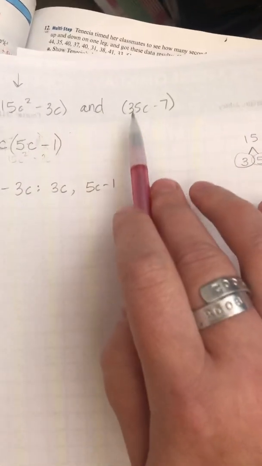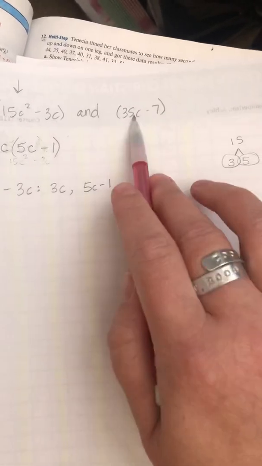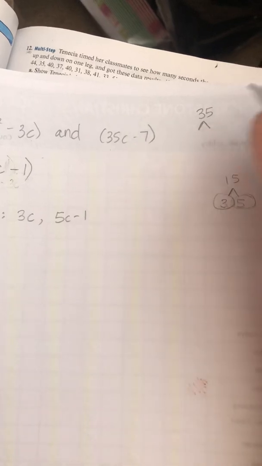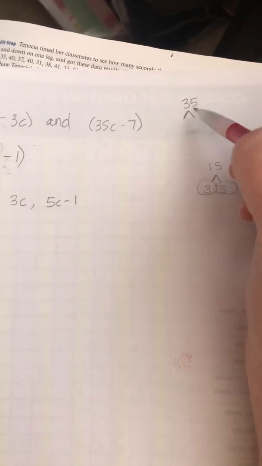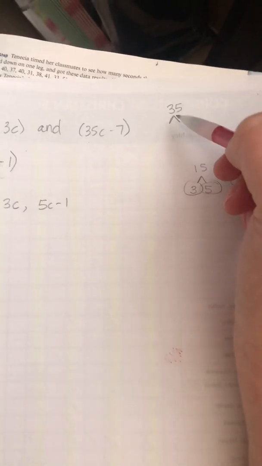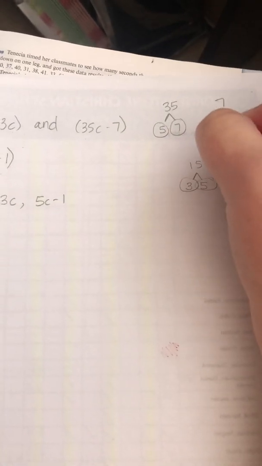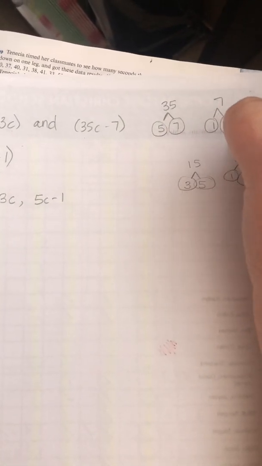We are trying to find the least common multiple. To do that, we need to find the factors of 15c squared minus 3c and the factors of 35c minus 7. For 35c minus 7, let's find, using our factor tree, the factors of 35. It cannot be divided by 2 because it's an odd number. It cannot be divided by 3. It can be divided by 5 and you get 7. So 5 and 7 are the factors of 35. For 7, the factors are 1 and 7.